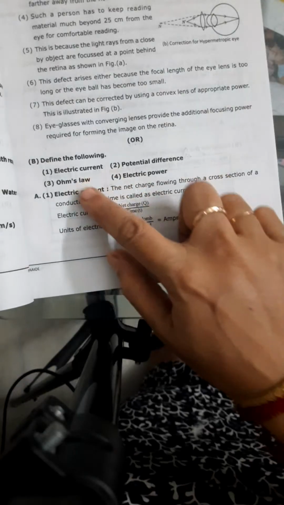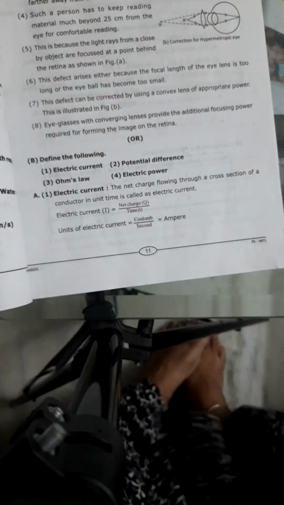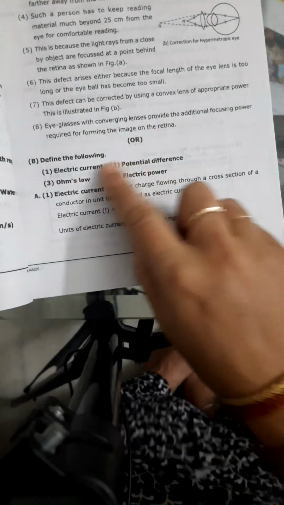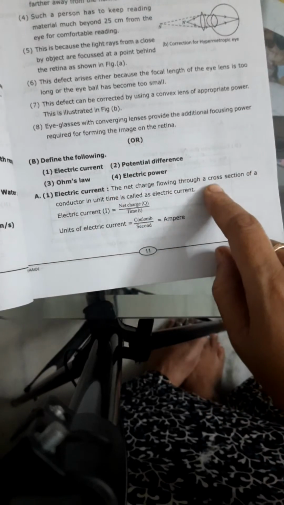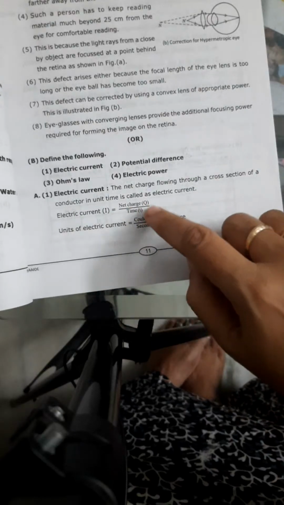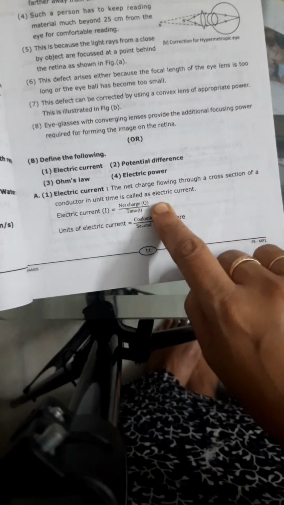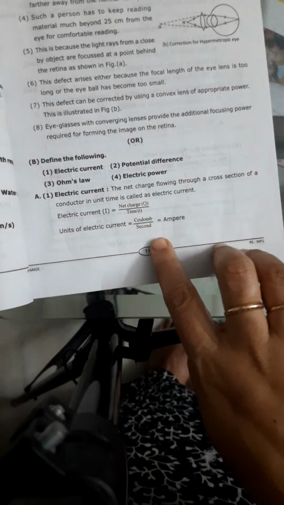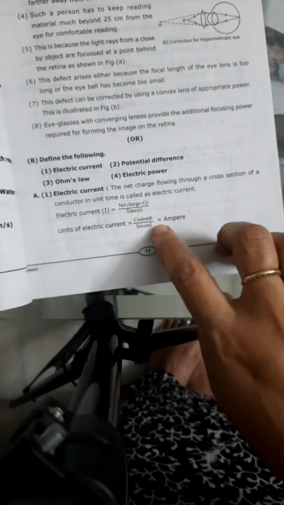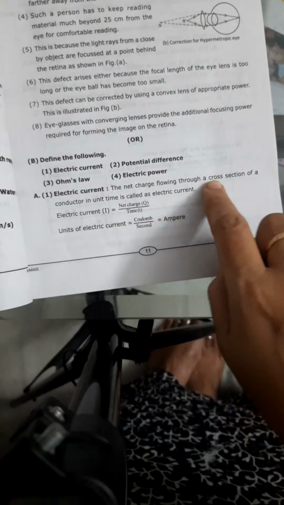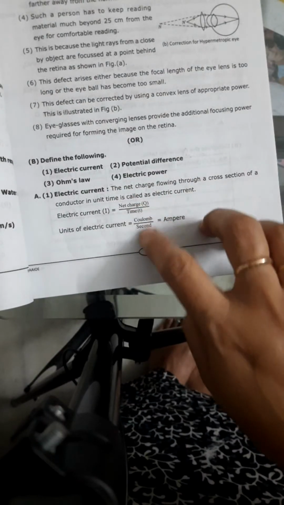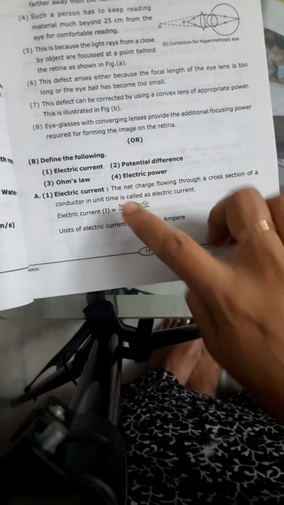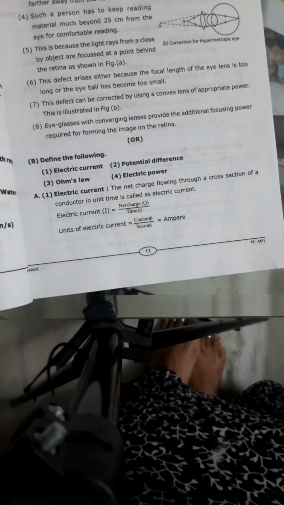So here this question of definition is for 8 marks. Each question is carrying 2 marks. Thus for 2 marks, definition will carry 1 mark, and for the formula again 1 mark. Sorry, half and half. The definition will be of 1 mark and the formula and unit half each. So complete it will be 2 marks. Don't miss any of the points.